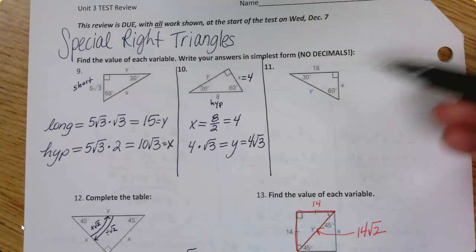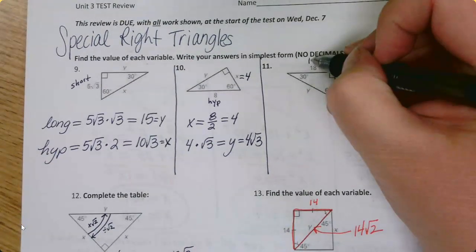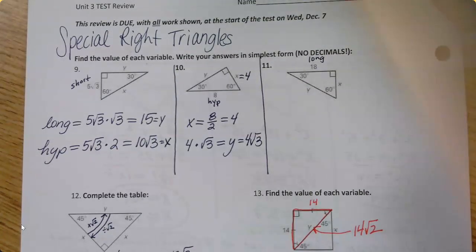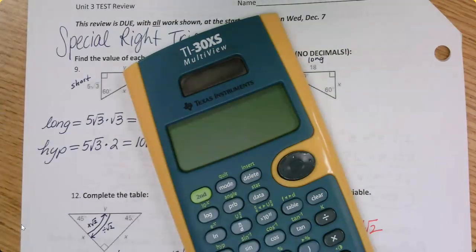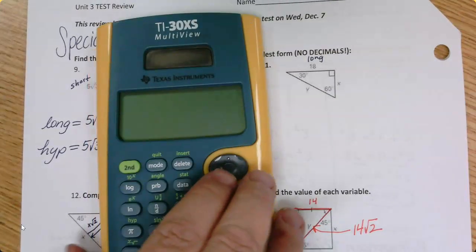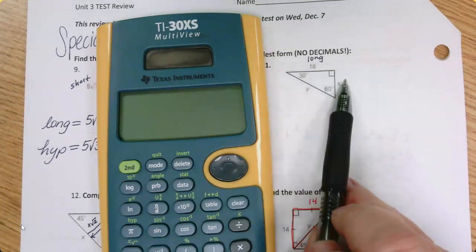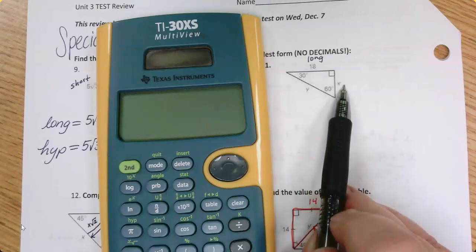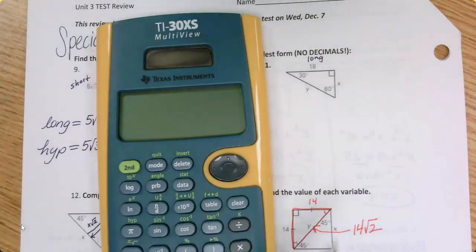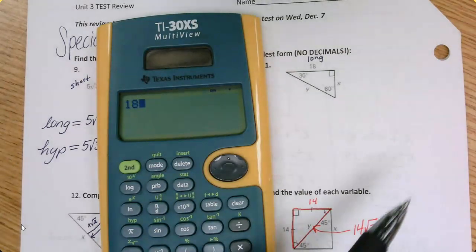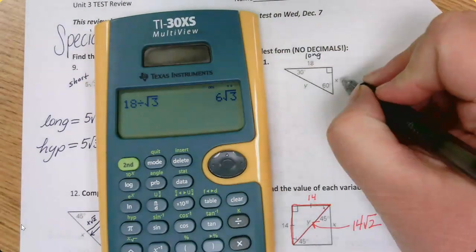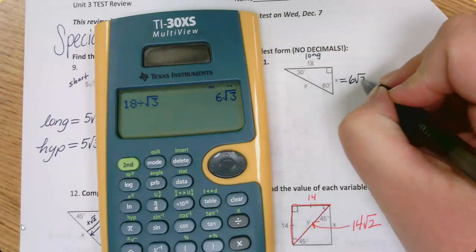Last but not least, number 11 starts with the long leg. This is probably the messiest one to start with. If you're using the calculator that simplifies radicals for you, not so messy. So let's use that on this one. Remember, the relationship between long leg and short leg is square root of 3. So if I'm going from long to short, I'm getting smaller, so I will divide by that. So 18 divided by square root of 3. That's going to give me 6 root 3. So x is 6 root 3. That's my short leg.